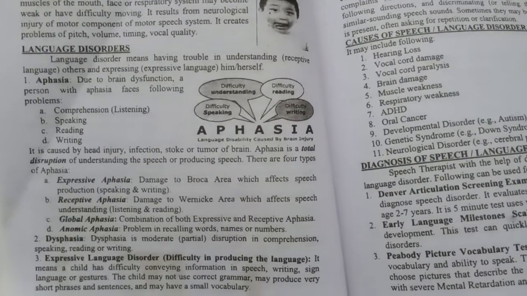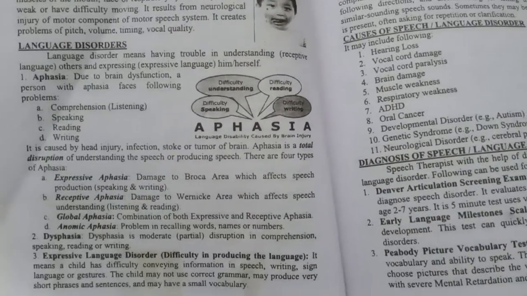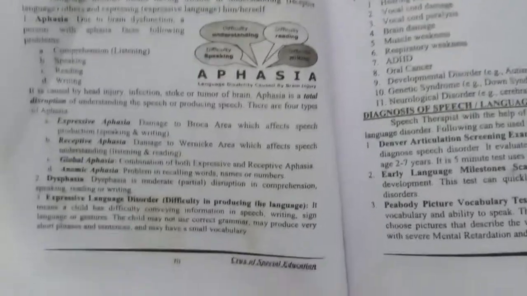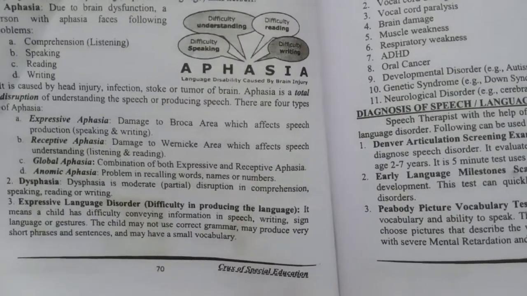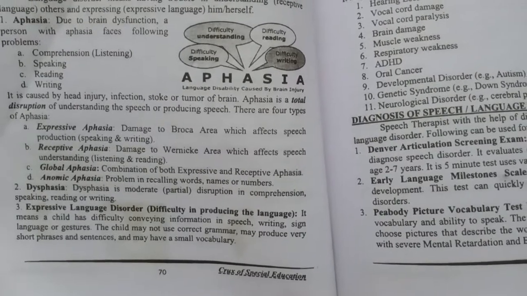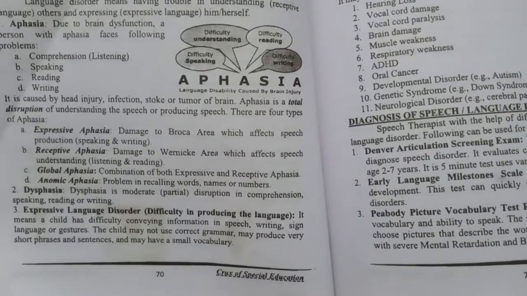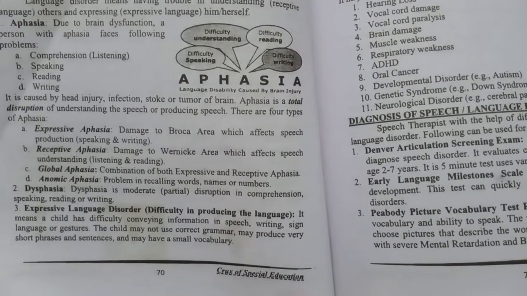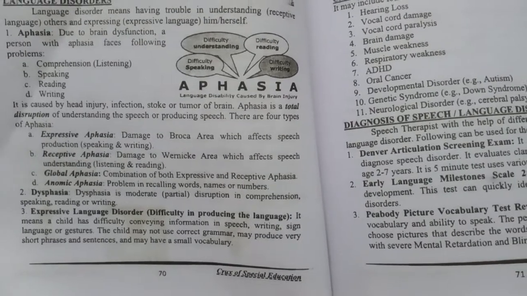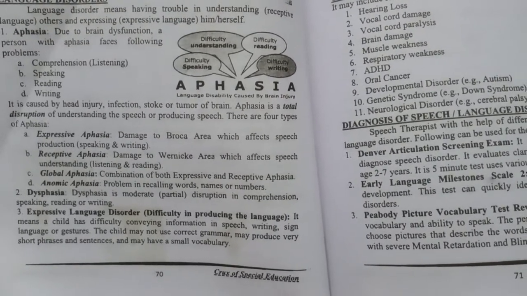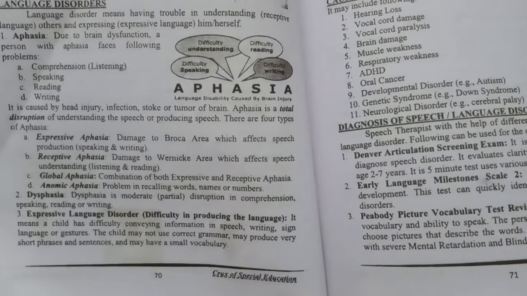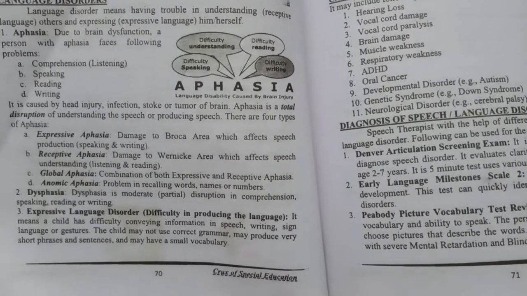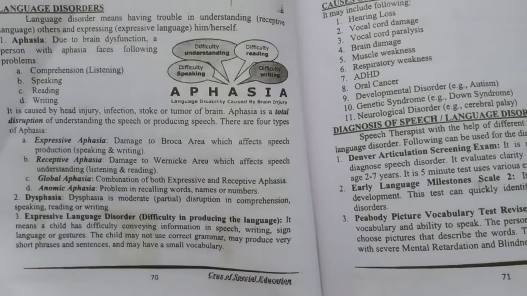Dysphasia is a moderate disruption in comprehension, speaking, reading, or writing. Expressive language disorder is a difficulty in producing language. It means a child has difficulty conveying information in speech, writing, sign language, or gesture. The child may not use correct grammar, may produce very short phrases and sentences, and may have a small vocabulary.